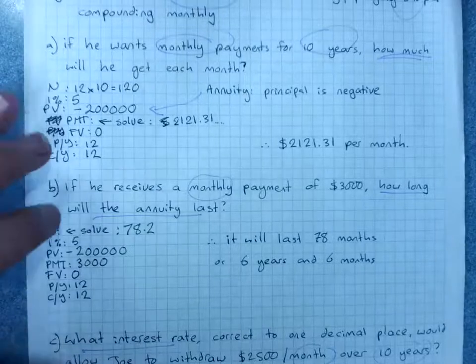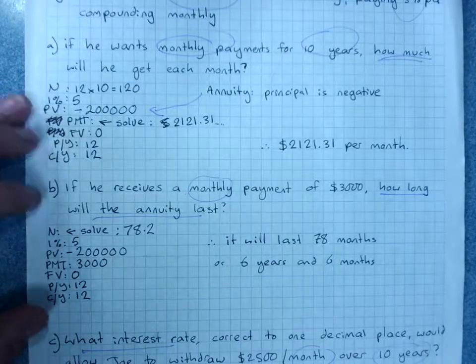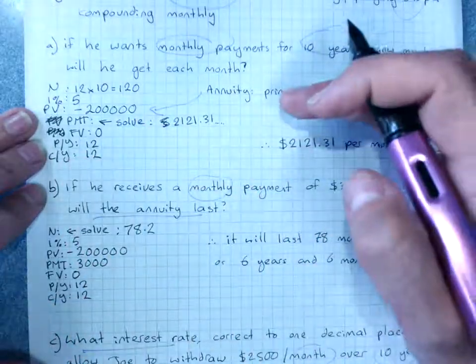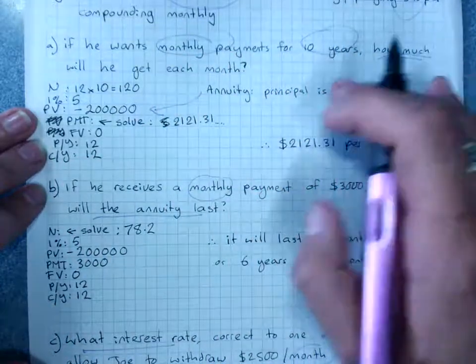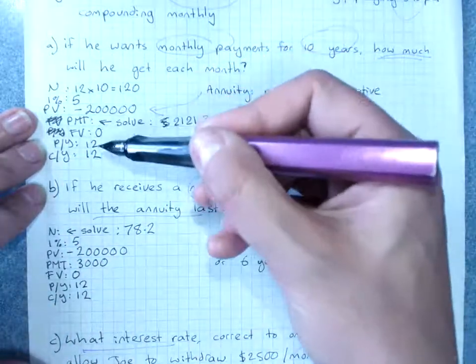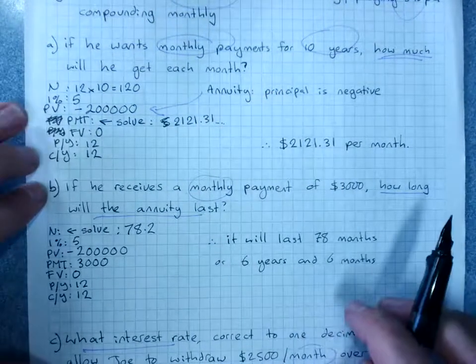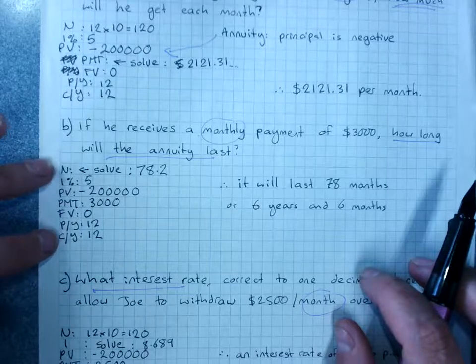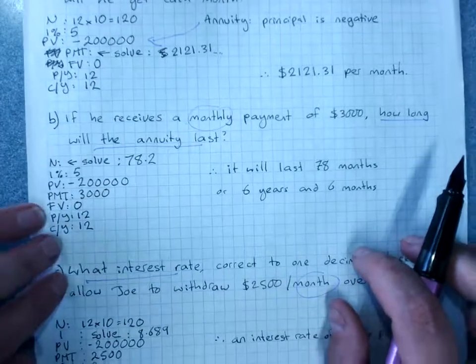So it's really about knowing how to use your TVM solver, feeling comfortable with the use of the negatives, with what each part of the situation corresponds to here, and being prepared to write down the TVM display every time.